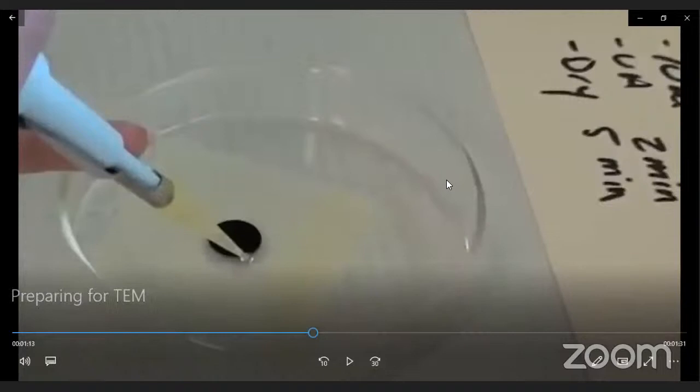Now this sample needs to be placed in the TEM. We are just soaking the excess ethanol or water, and so this sample is now placed securely. So this is the basic process of sample preparation.